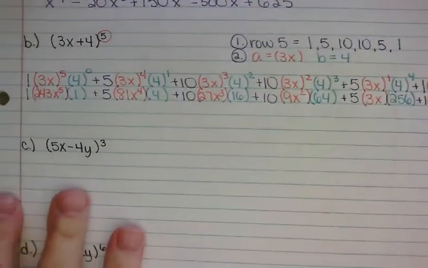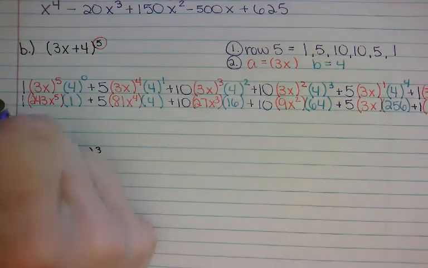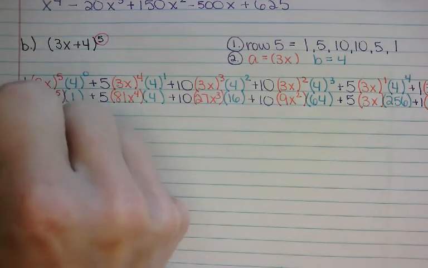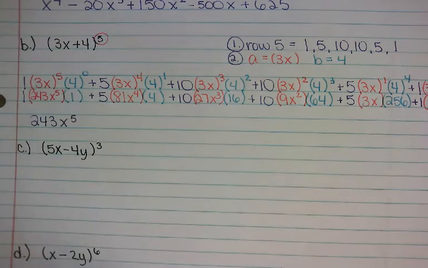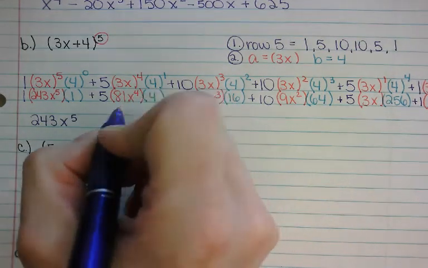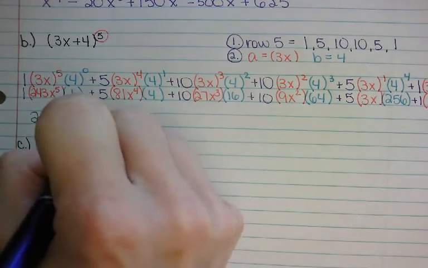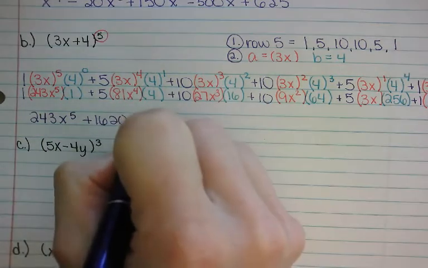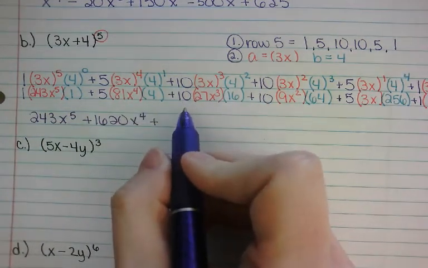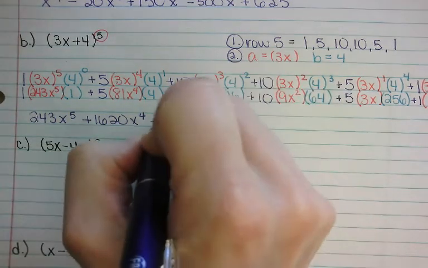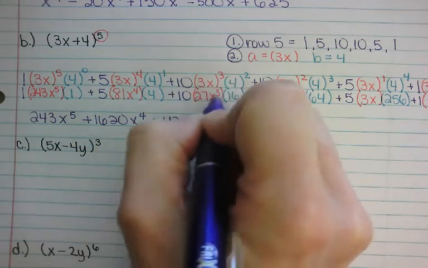And then again, we need to keep simplifying that. So 1 times 243 times 1 is 243x to the 5th. Okay, then I'm going to do 5 times 81 times 4, and that's going to give me 1,620x to the 4th. Okay, then I'm going to say plus, I'm going to do 10 times the 27 times the 16. That gives me 4,320x cubed.